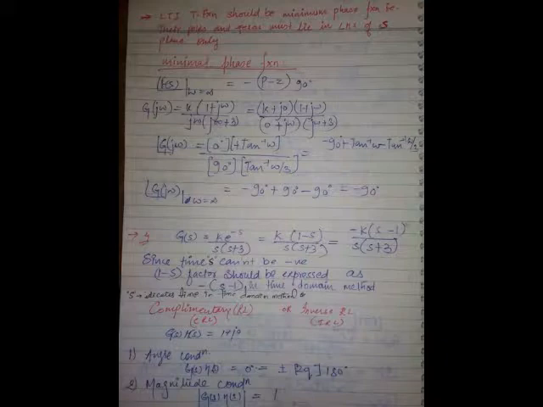You understand? When you put S equal to j omega, then it indicates frequency. Now, for example, suppose this is the transfer function given: k e power minus s by s into (s plus 3).